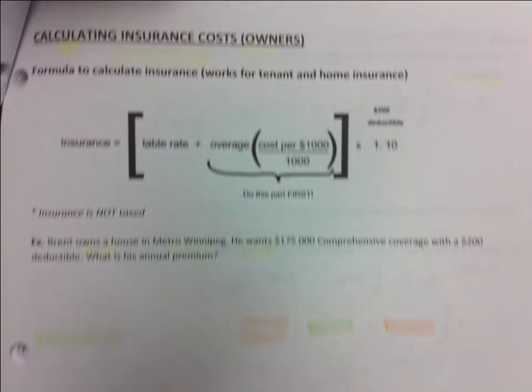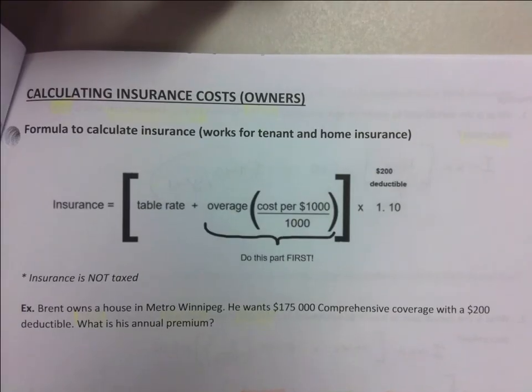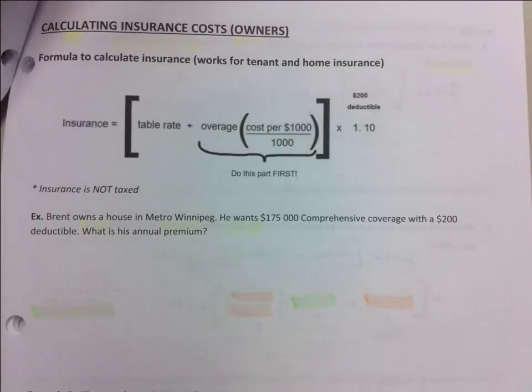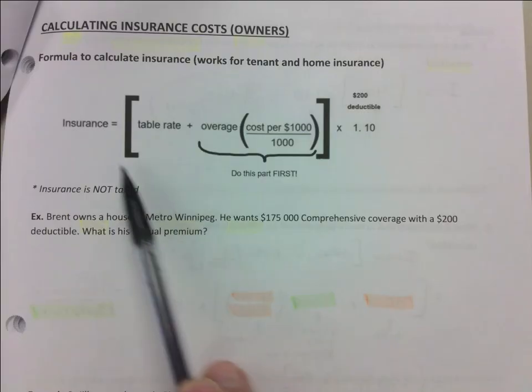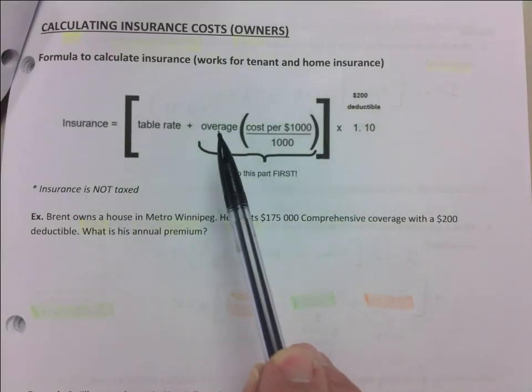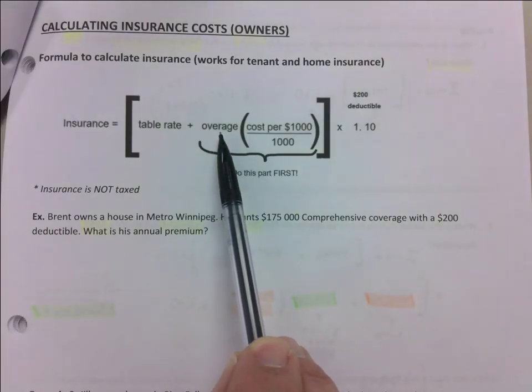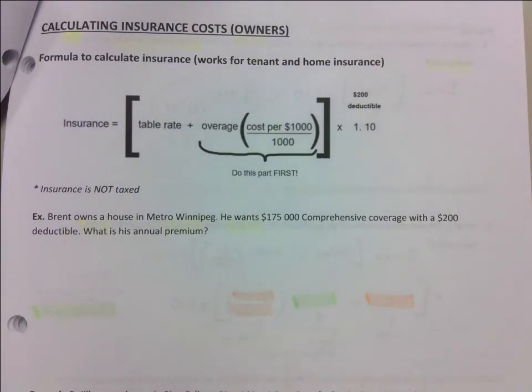Calculating insurance for homeowners. This formula is exactly the same, so I'm not going to ask you to copy this onto your study sheet again. It's identical. But the overage is going to be whatever you're over 200,000, okay? And everything else stays the same.